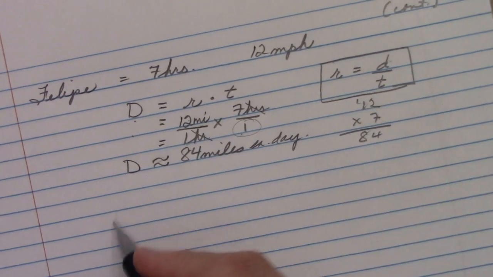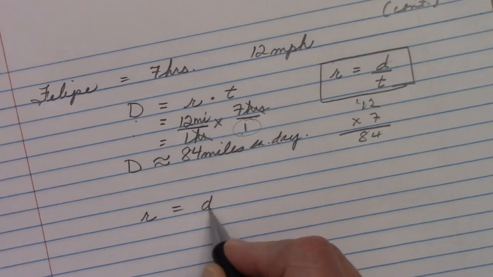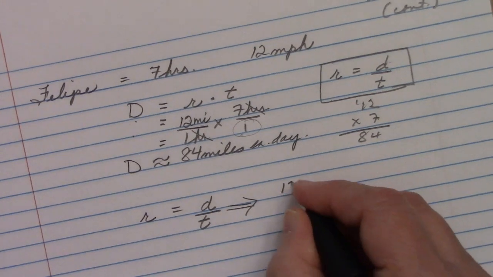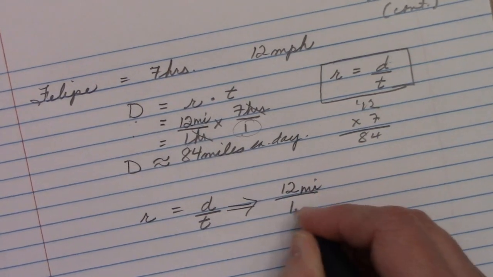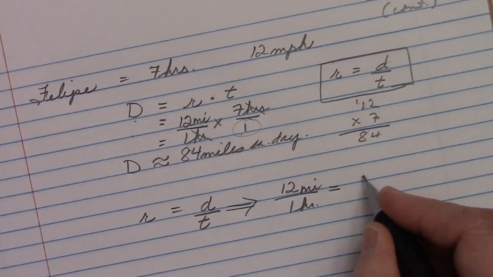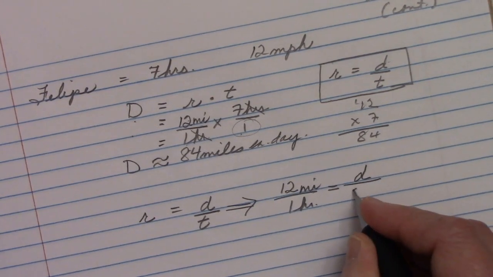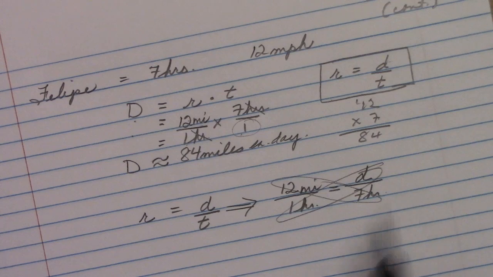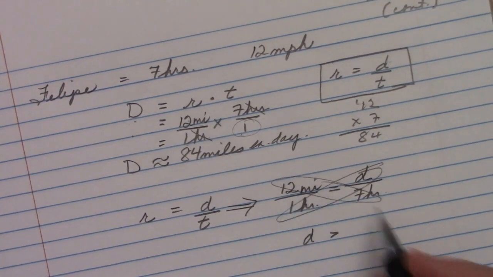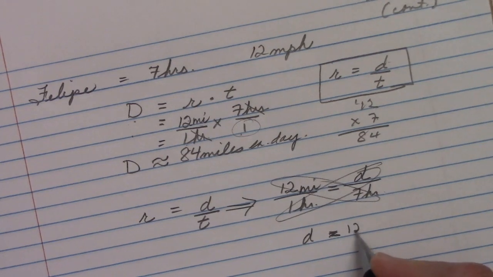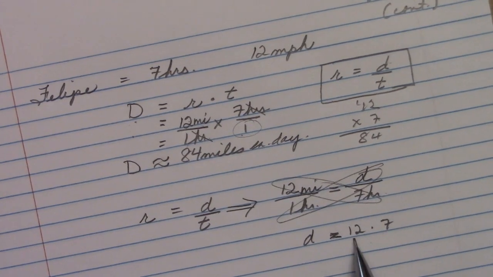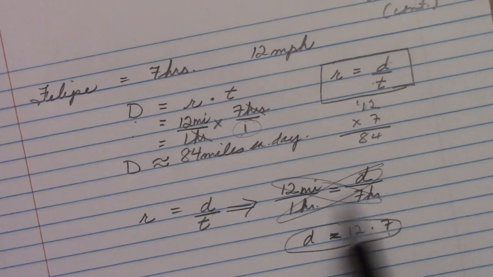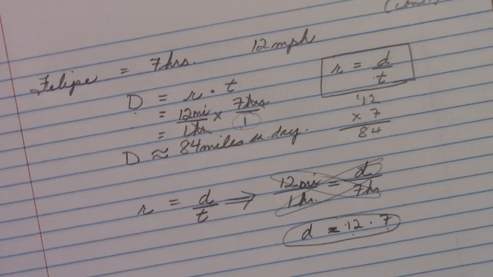What about this equation over here? What if I took the rate and then the distance over time? Let's convert that equation. We know that the rate is 12 miles per 1 hour, equivalent to the distance that's unknown divided by the time, which was 7 hours. What would we do here? We would do our cross products, and we're going to get D equals 12 times 7, which again is our rate times our time. Do you see how this equation actually, when you do cross products, does convert to this one right here?